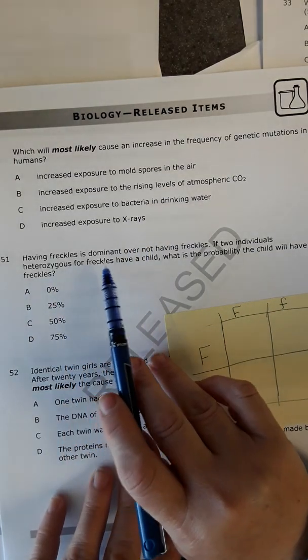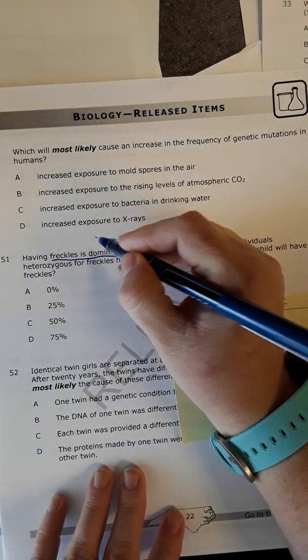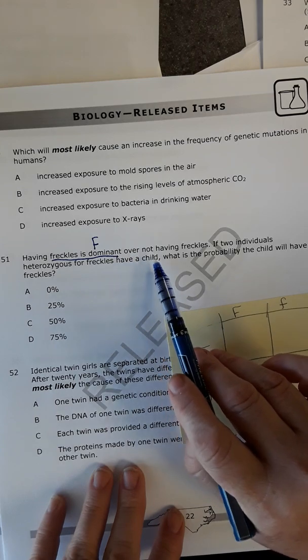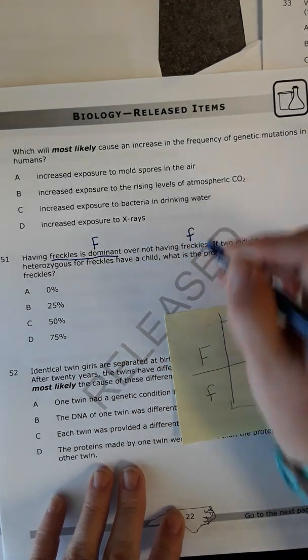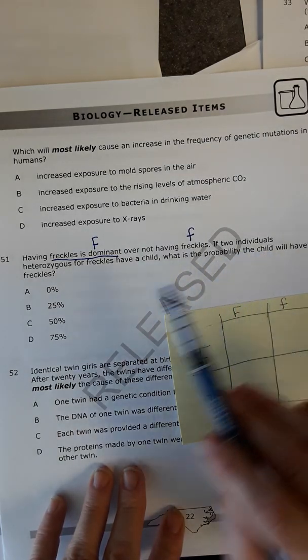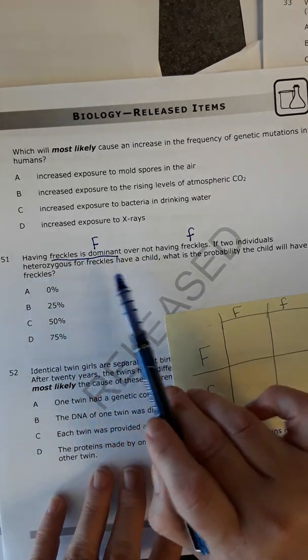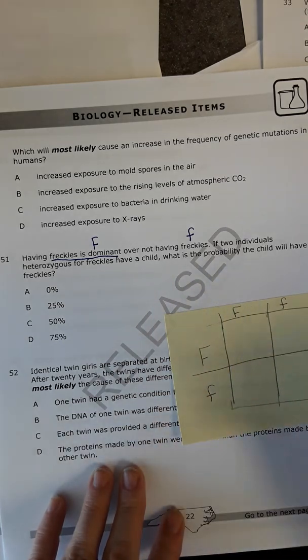So having freckles is dominant. So you always look and go ahead and write freckles is dominant. I'm going to put a capital F because I know all capitalized letters are going to be dominant over not having freckles. So not having freckles is going to be lowercase f because it's not dominant, it's recessive. If two individuals are heterozygous, meaning they're going to have a big F and a little f for freckles, have a child, what is the probability the child will have freckles?